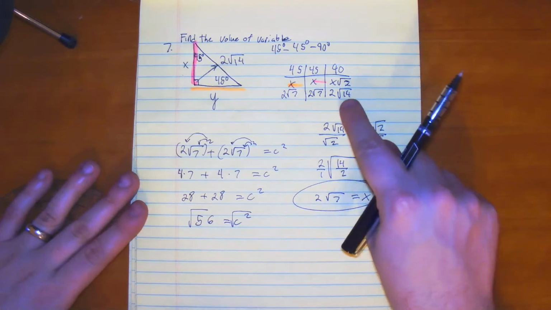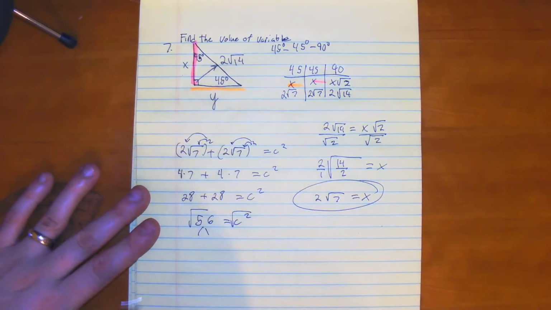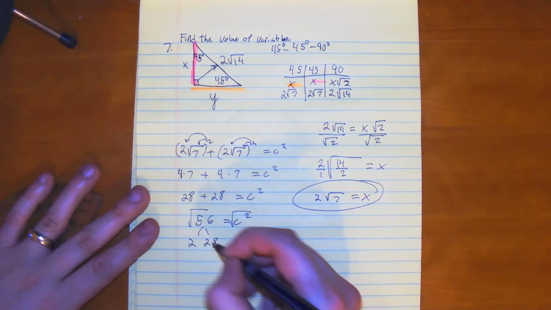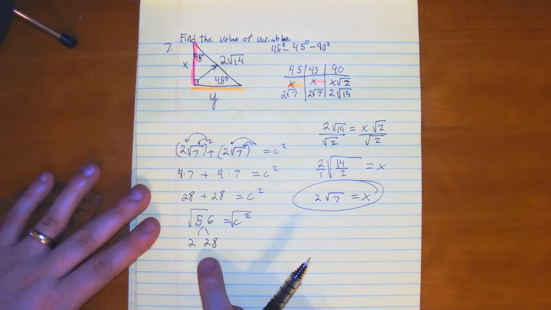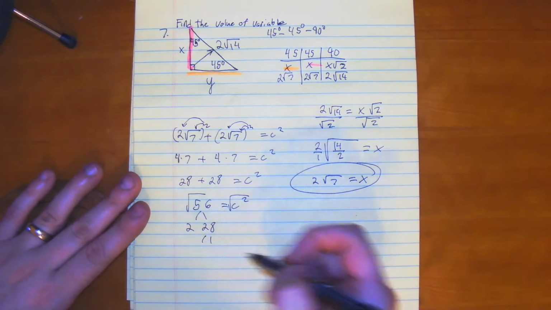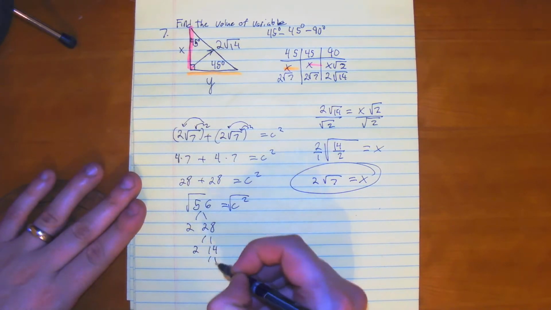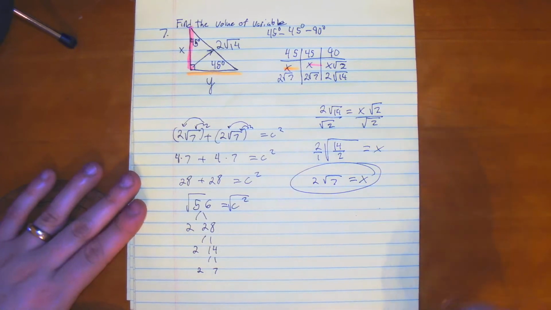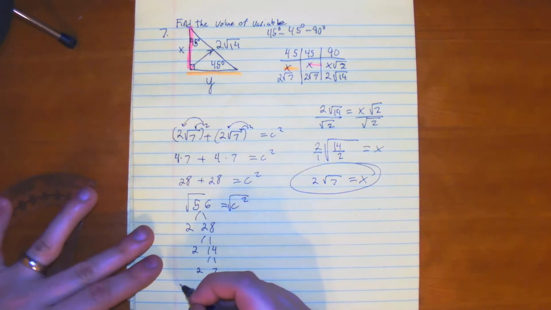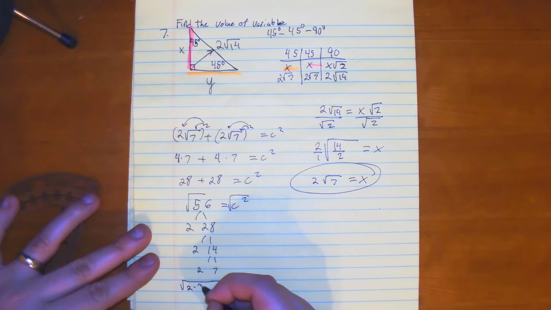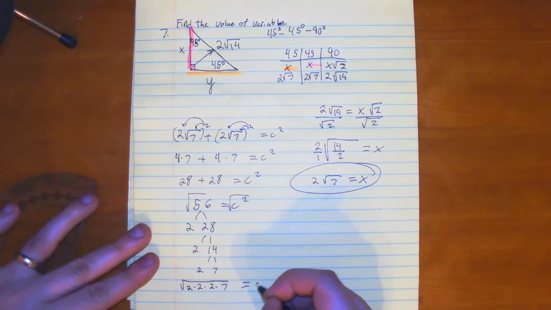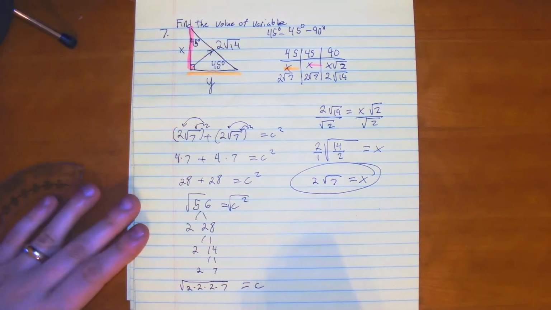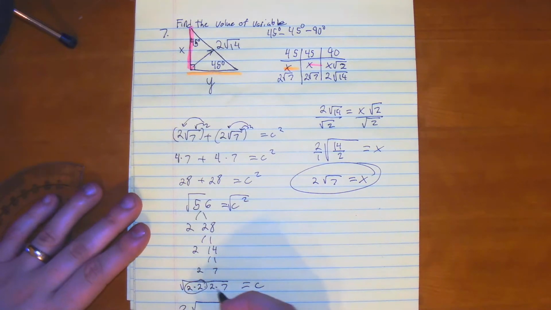Square root, and I want an exact answer because that's what that is. So 56 is even, divided by 2, 28. Who would have guessed, there's 2 28s. 2 and 14, 2 and 7, and there we go. So now we broke the square root of 56 into 2 times 2 times 2 times 7 equals c. We look for the pairs. We see it's the 2's. So we have 2 square root of 2 times 7, which is 14, equals the c.